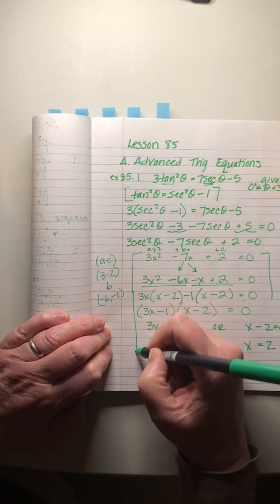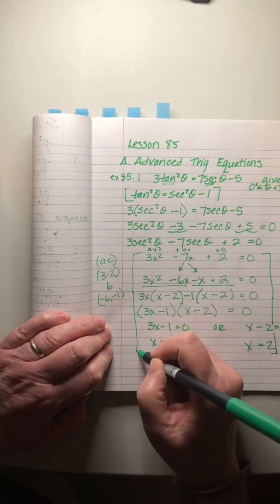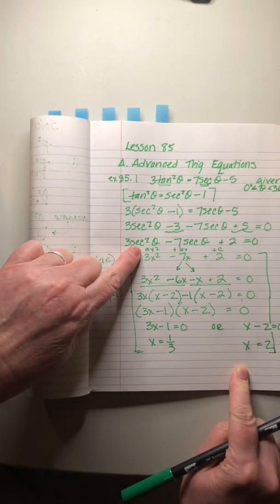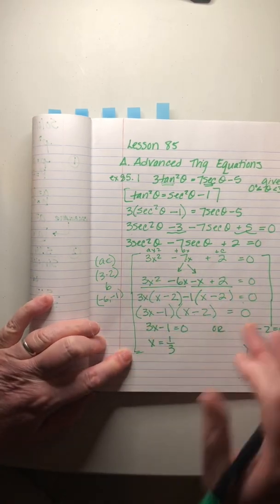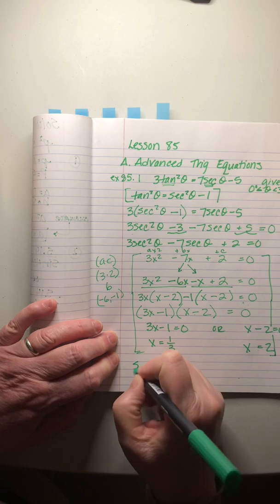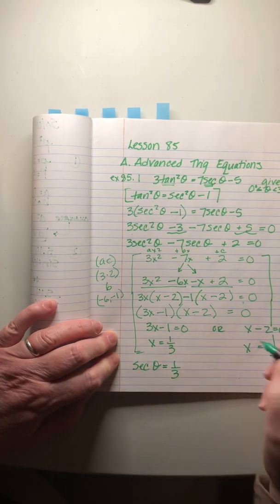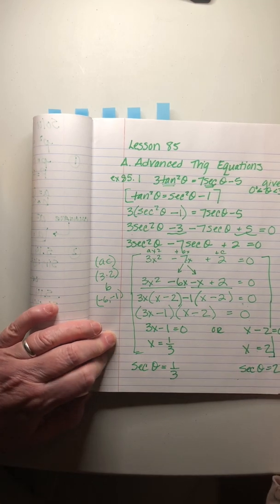Now, we've been pretending that we're working with x's all this time, right? We simplified it. But what I remember is that what we were really doing was secant the whole time. But we took the secant out because we didn't want to confuse ourselves. So now we're going to put it back in. So what we can say is that the secant of theta equals 1/3, or the secant of theta equals 2.